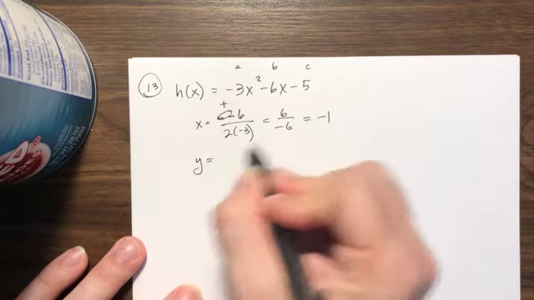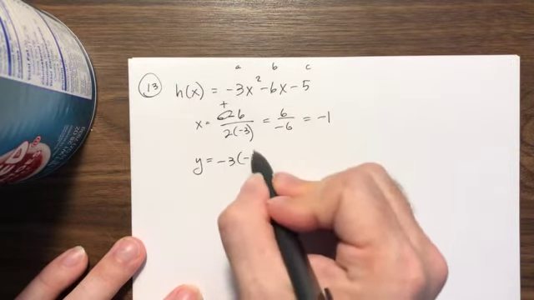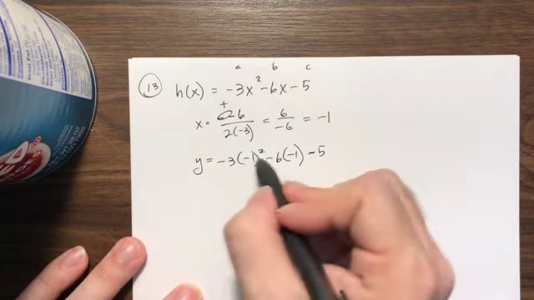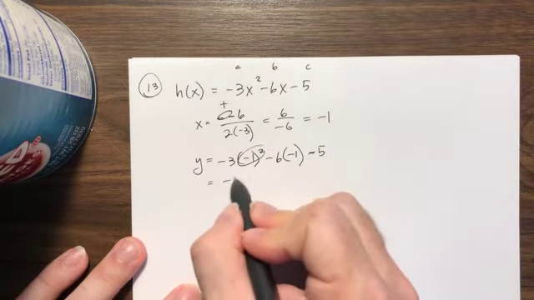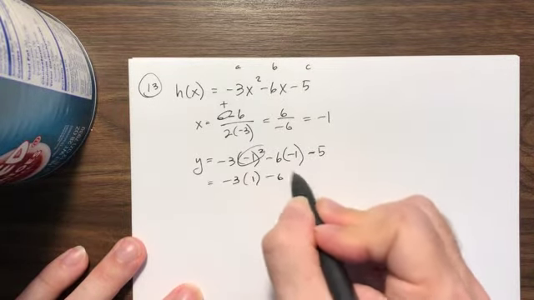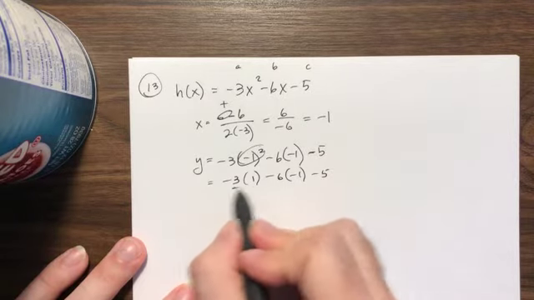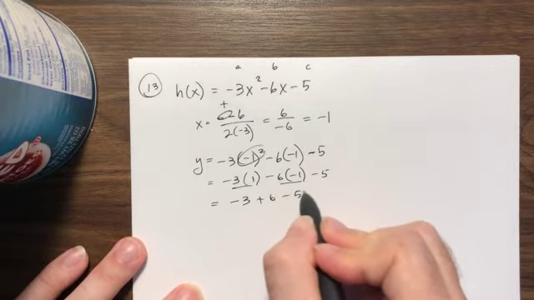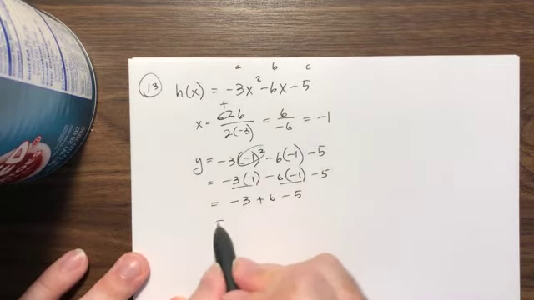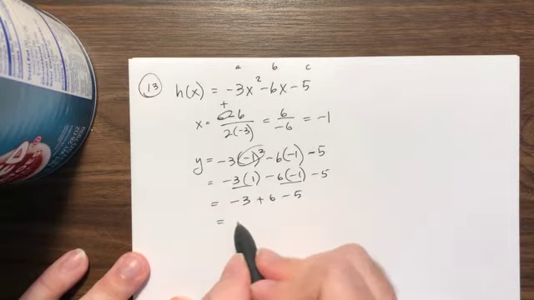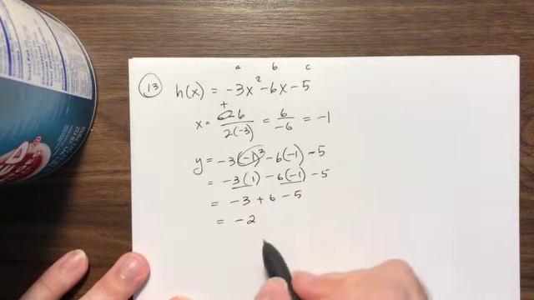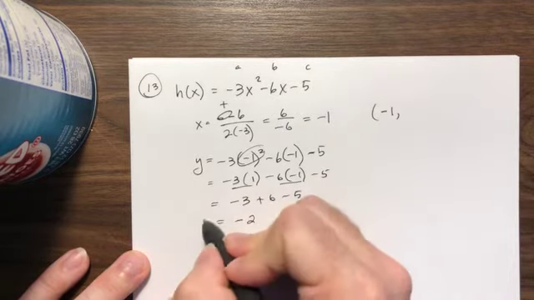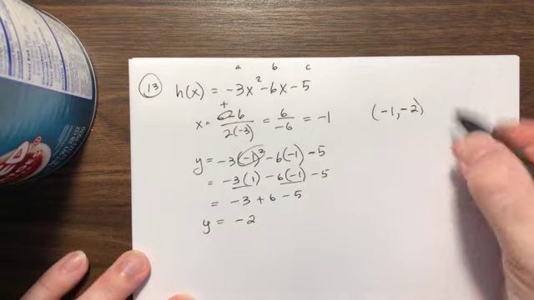To find the y, I plug it back in, so negative 3 times negative 1 squared minus 6 times negative 1 minus 5. Little order of operations says do this first. That's positive 1 now. And then do the multiply next, negative 3, positive 6, minus 5. And then we're going to add, subtract. So this is positive 3. 3 minus 5 is negative 2. Sorry if I did all that at the same time. I'm trying to do this a little faster. So we get negative 1 for my x and negative 2 for my y.